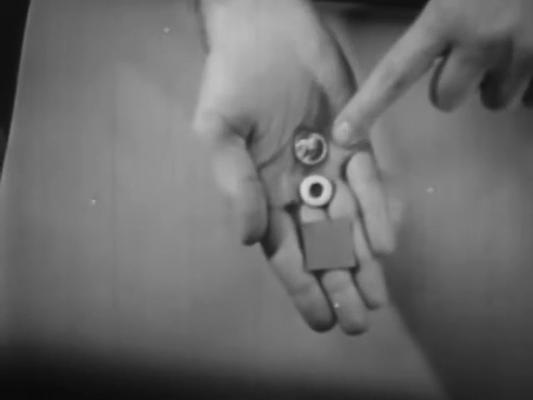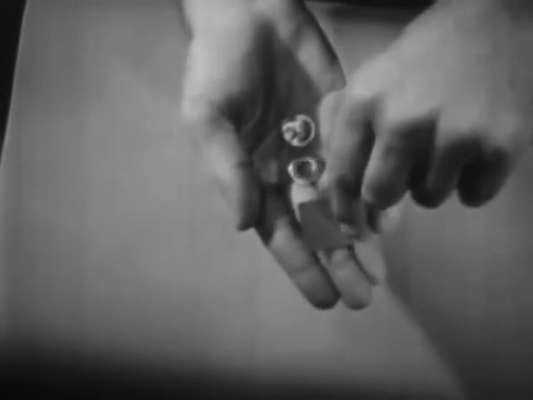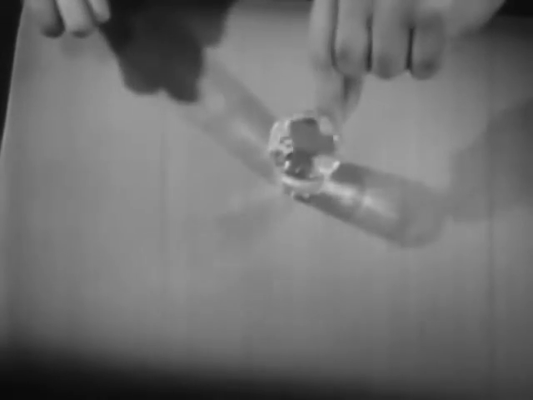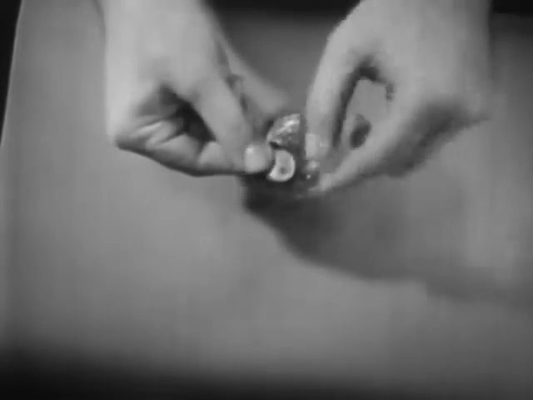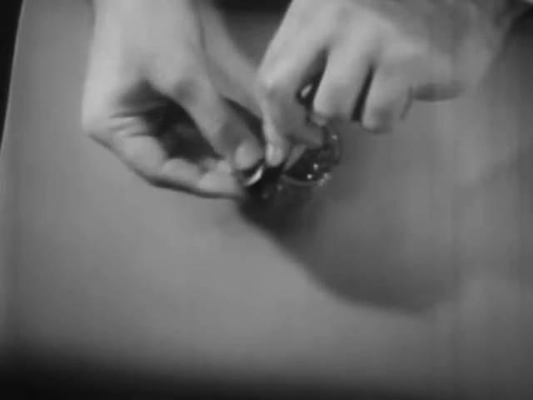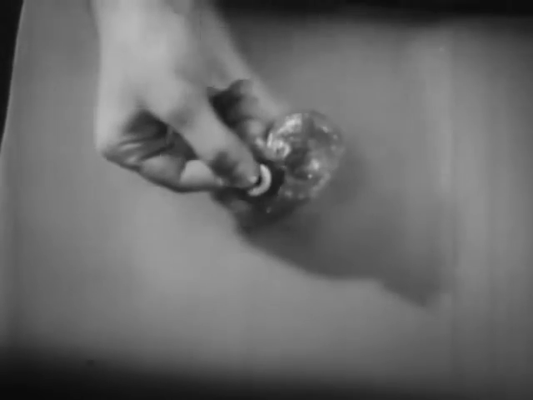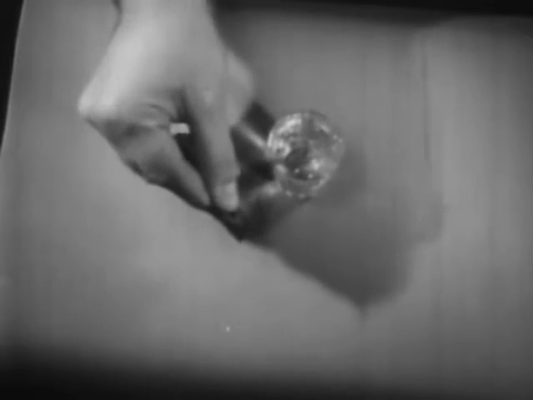Now you can make a little voltaic cell in your own home, one that actually works. All that you need is a penny, a galvanized iron washer, and a small piece of blotting paper. Soak the blotting paper in salt water or vinegar. That will be your electrolyte. Then squeeze the blotting paper between the penny and the washer. And there's your voltaic cell. 2 different metals and an electrolyte.